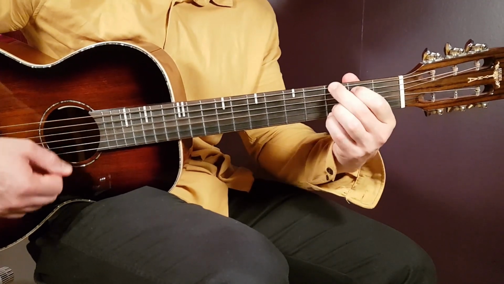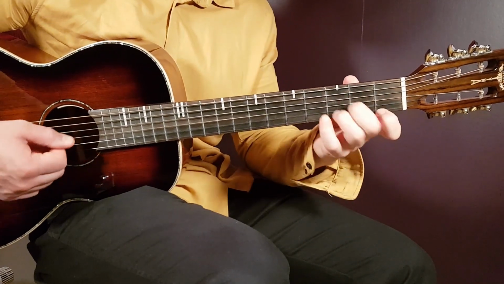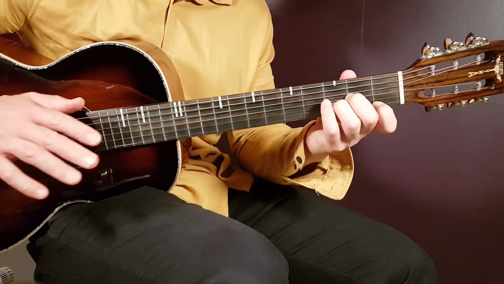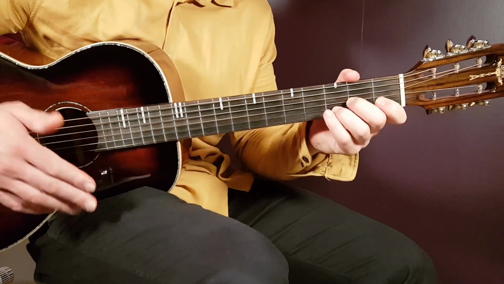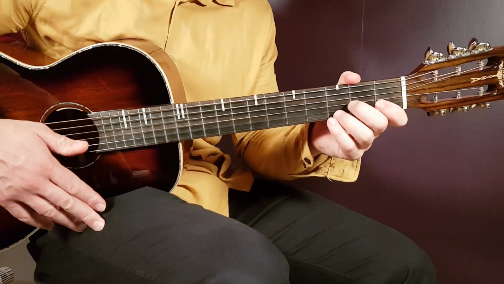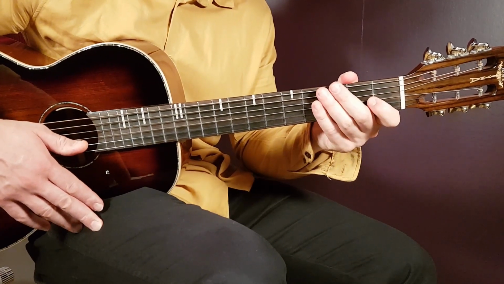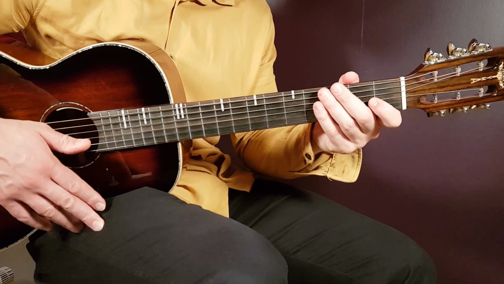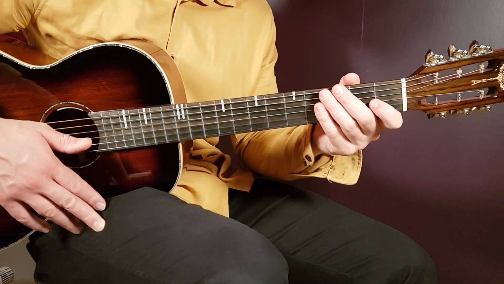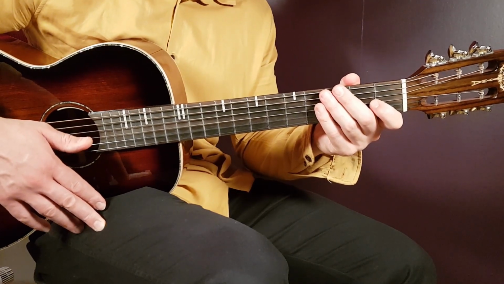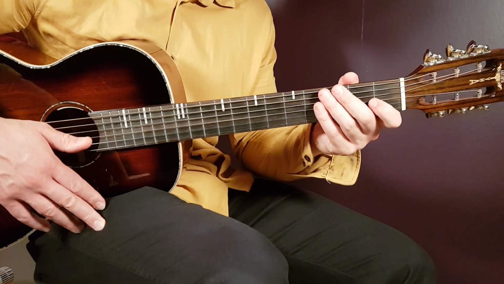D minor plus a pause. And that brings us to the chorus. And remember, I said it's played in the same way as the verse, so nothing changes there. The only difference here will be that the first chorus is played for 2 rounds and the second one is played for 3 rounds.